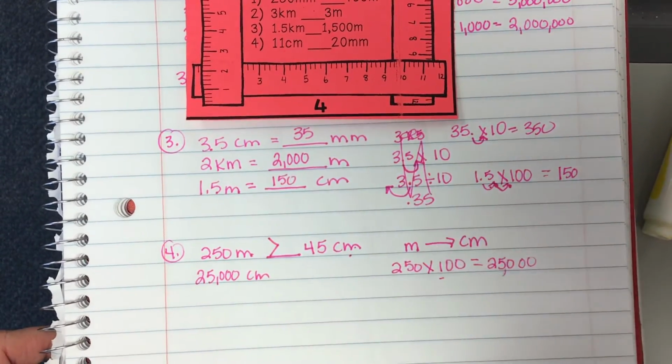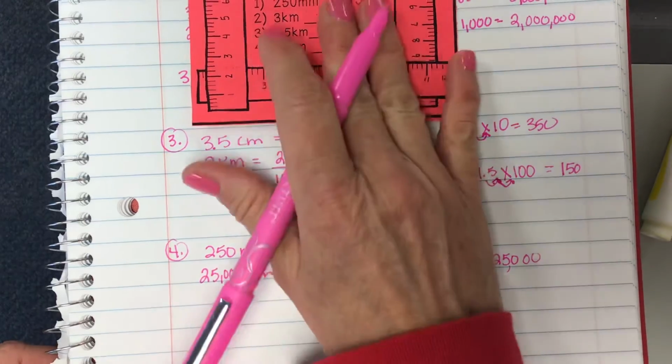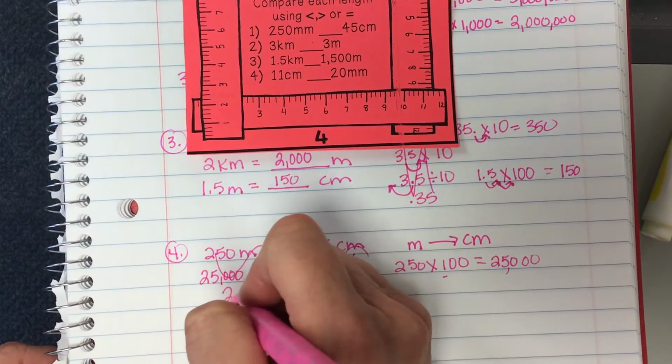Clearly the 250 meters is, oh wait, silly Mrs. Smith, and nobody caught me. Look, it's 250 millimeters.